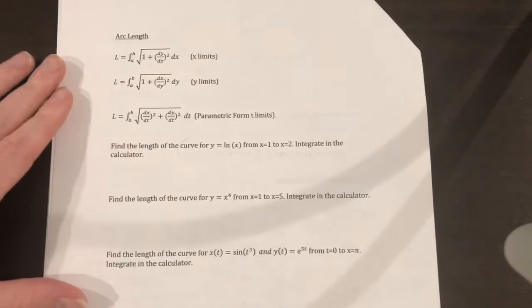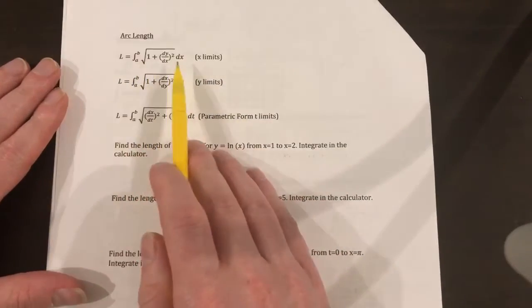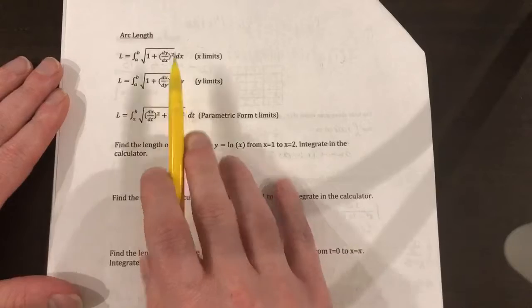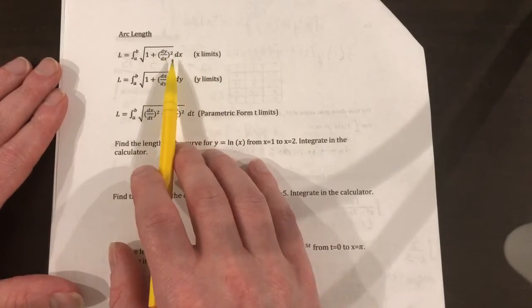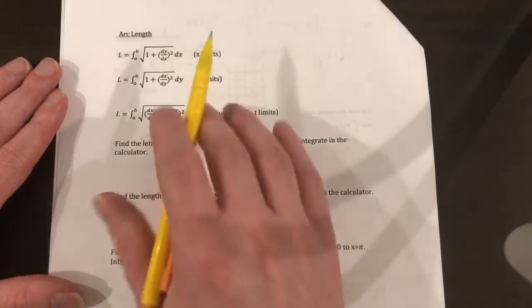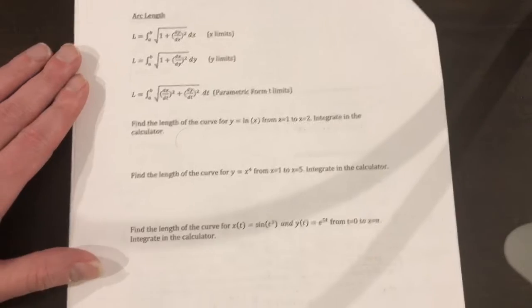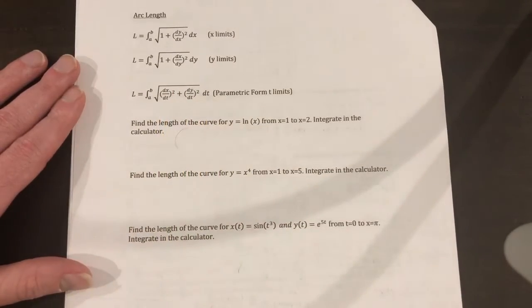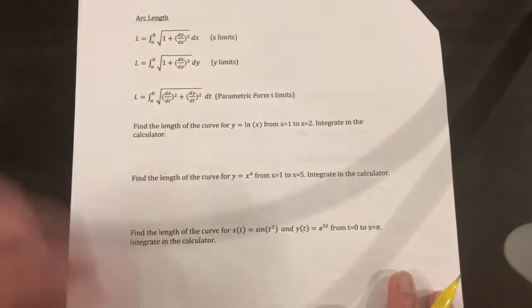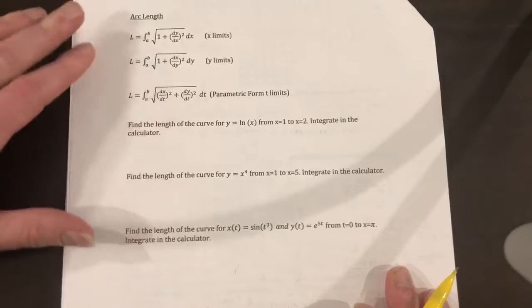Okay, your formula for arc length is going to be the integral from a to b of the square root of 1 plus the derivative squared. If it's given as x equals, then you'd have y limits. If it's given as y equals, you have x limits. And then you have the parametric form, where it's dealing with t's, where you have an x equation and a y equation. This would also be the formula for total distance traveled if you're in parametric form.